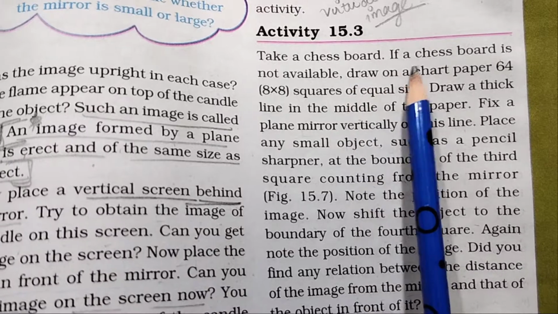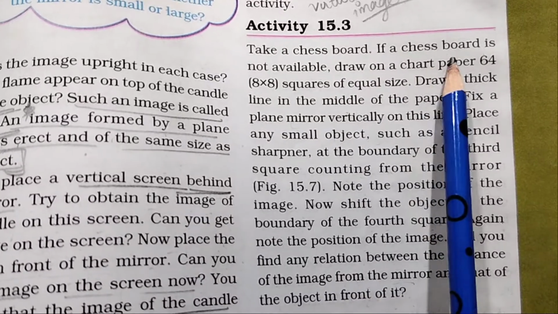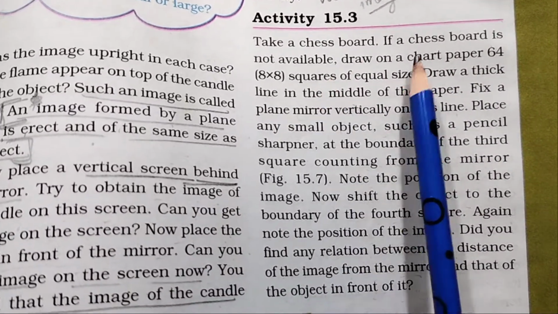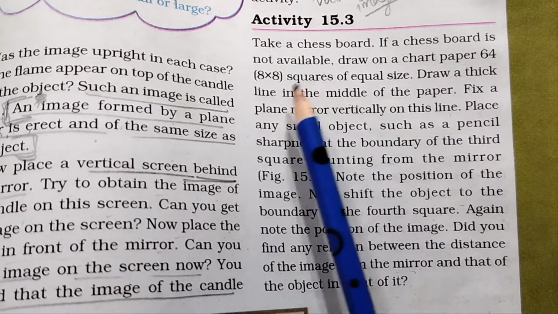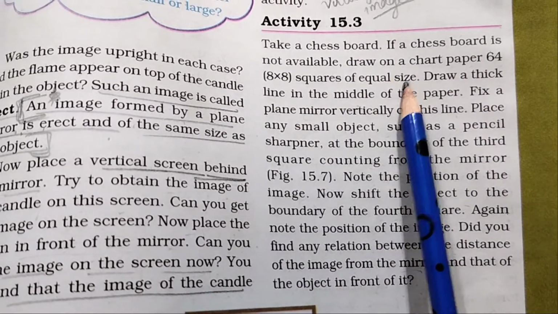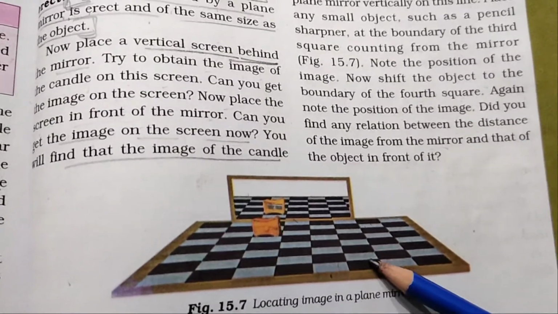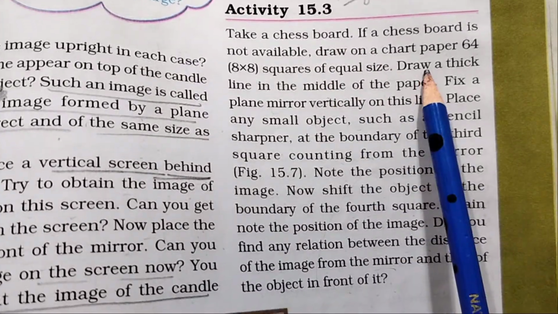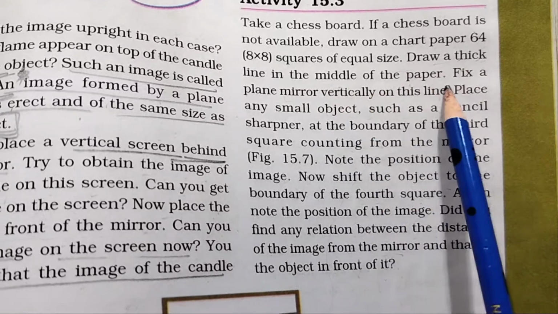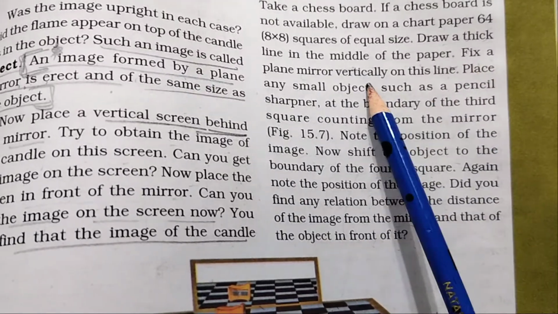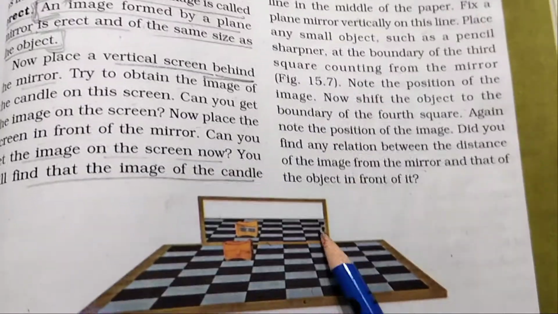For this, we are going to take a chessboard, and if a chessboard is not available with you, you can take a chart paper and draw the 64 squares of equal size which are present on the chessboard. Please see this image. Next, we need to draw a thick line in the middle of the paper and fix a plane mirror vertically on this line. See, this is the line.